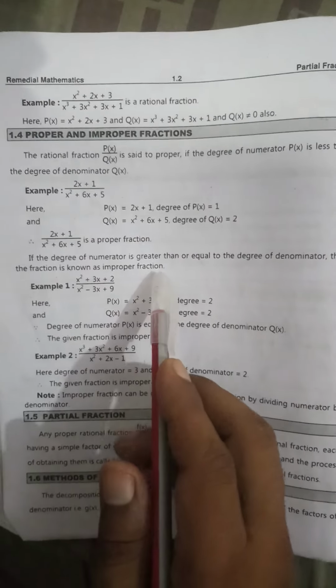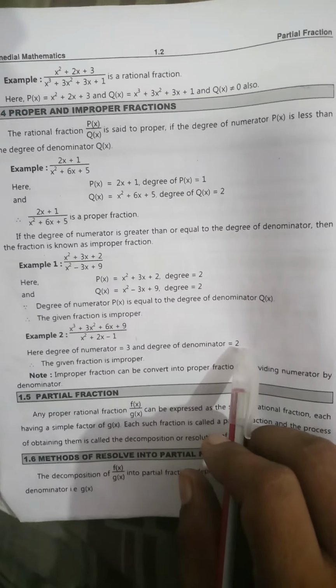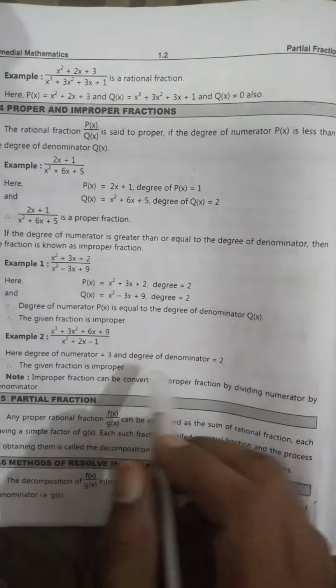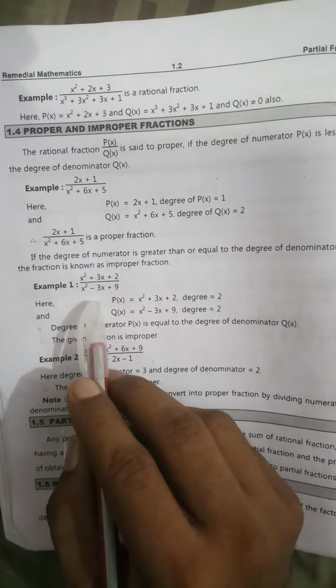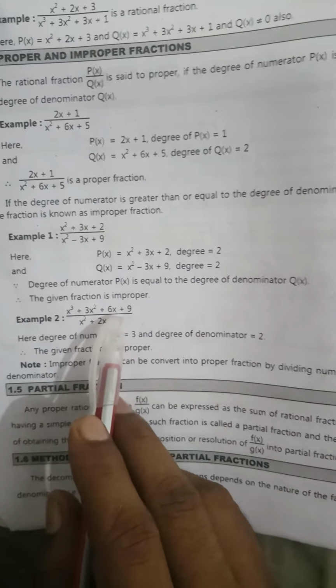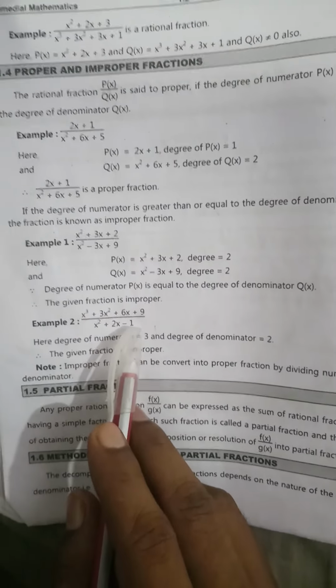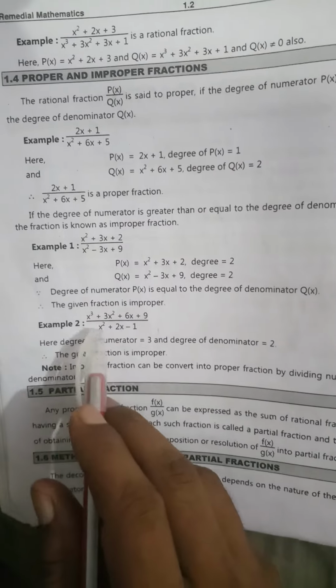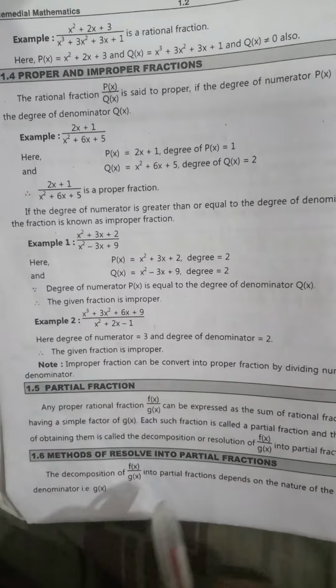Now going to the next topic, if the degree of the numerator is greater than or equal to the degree of the denominator, then the fraction is known as an improper fraction. That is, the degrees of p(x) and q(x) are equal, or p(x) is greater than the denominator. Here you can see two examples: (x^2 + 3x + 2) over (x^2 - 3x + 9), in which the powers of both p(x) and q(x) are 2 and 2. And similarly, example number 2, (x^3 + 3x^2 + 6x + 9) over (x^2 + 2x - 1), the degree of p(x) is greater than the degree of q(x), so it is called an improper fraction.